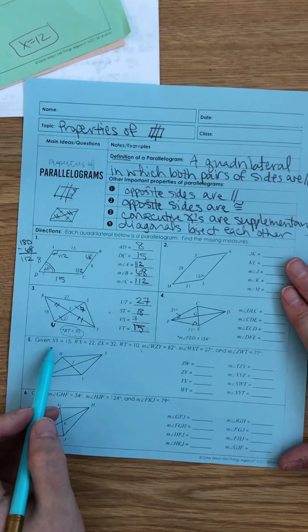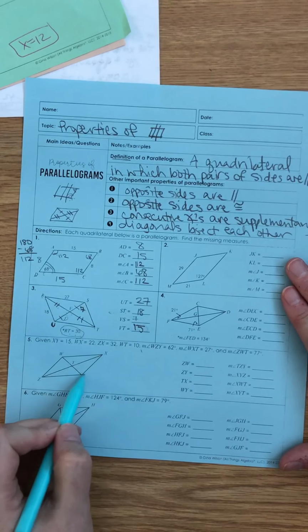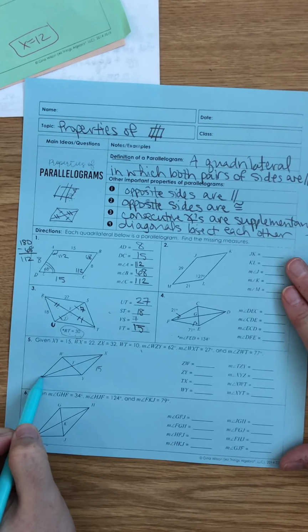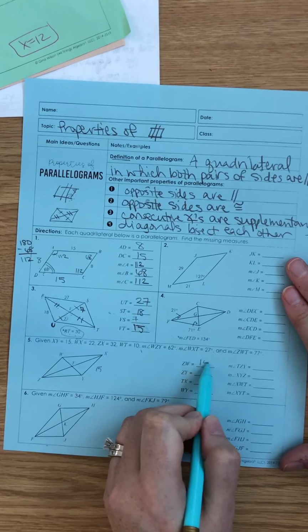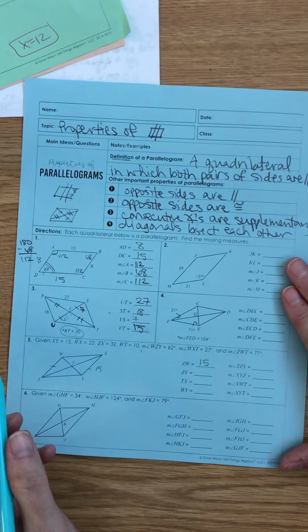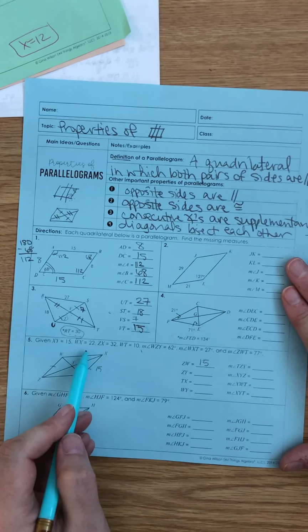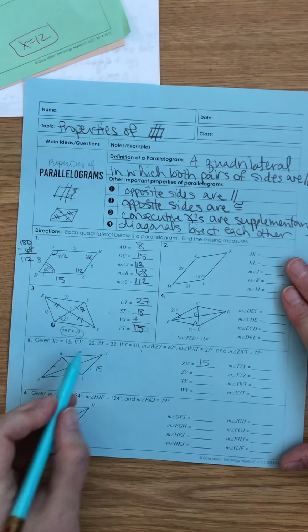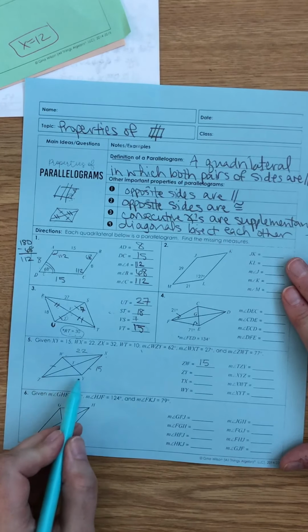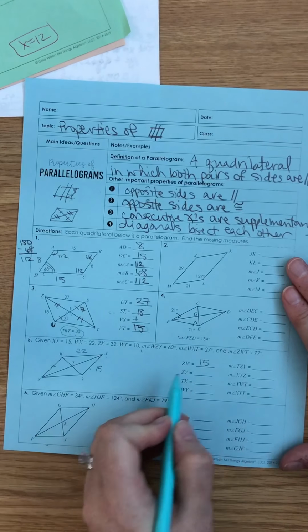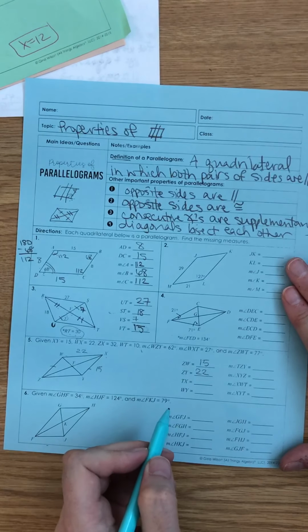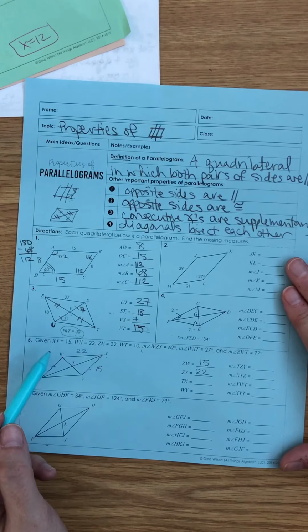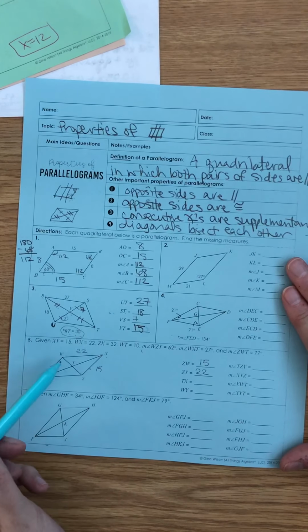First of all, if XY is 15, then automatically I know WZ or ZW is also 15, because these are opposite sides. Now WX is this piece, is 22, so then ZY is also 22. Now TX, let's see, where's TX?